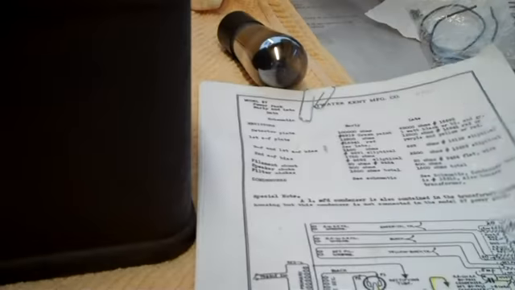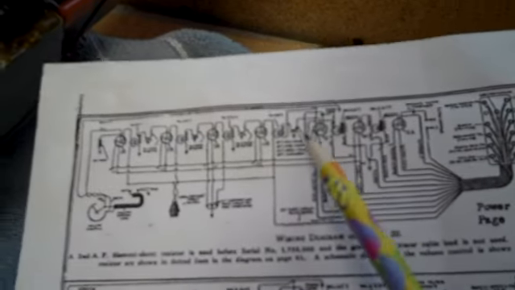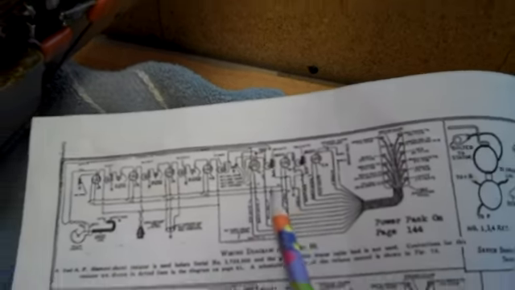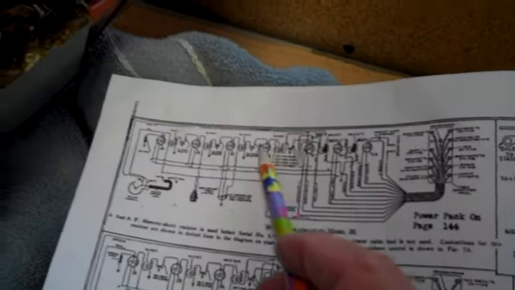One other thing, last time I pointed out on the schematic that there were various condensers in the schematic. Let's see, where's our schematic? I think it's this way. Nope, it's this way. Okay, I pointed out condensers that were located in various places along the schematic, and I called them condensers because that's what they were on the schematic.